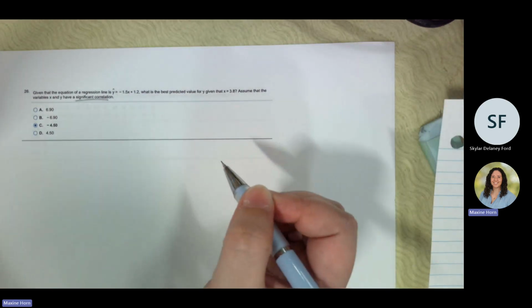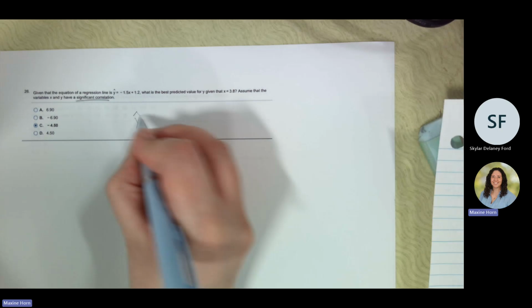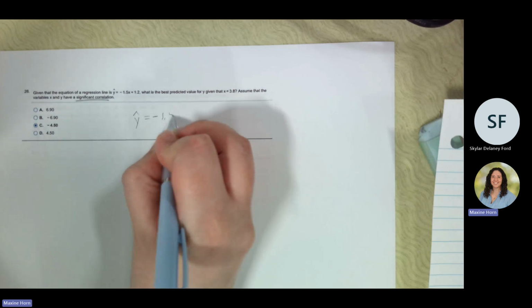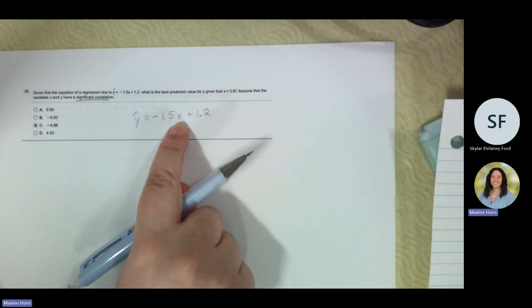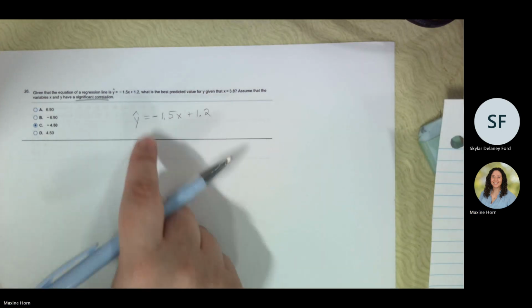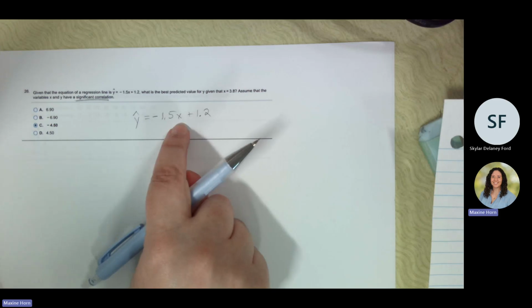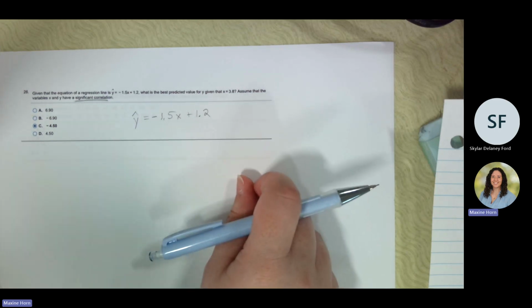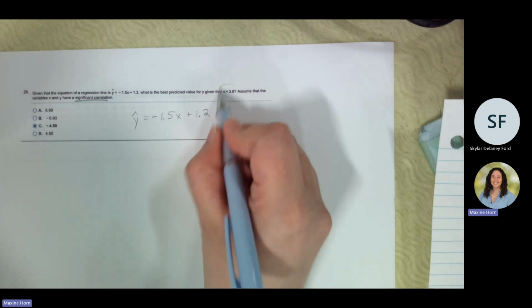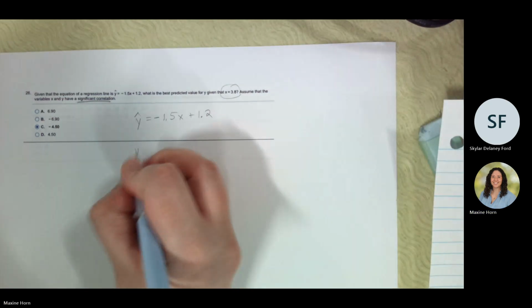So again, thinking back to algebra, you have an equation with two variables, okay? You have an x and a y. If you're provided one of those values, you can find the other one, right? You can just plug in the x and then clean this up and solve for y. So that's exactly what we're going to do. It's telling us that x is 3.8.